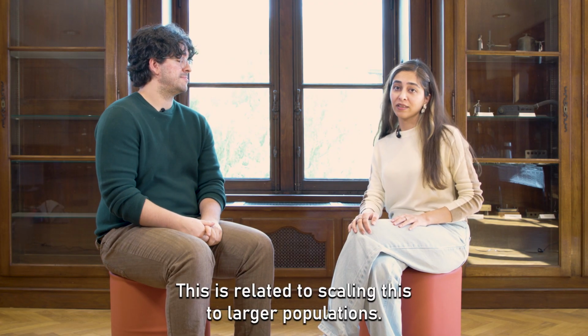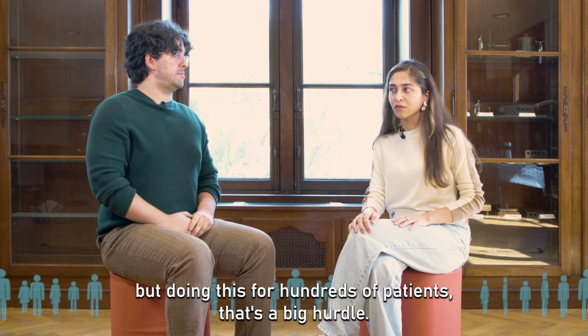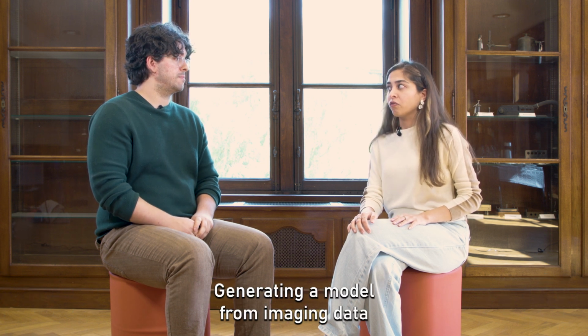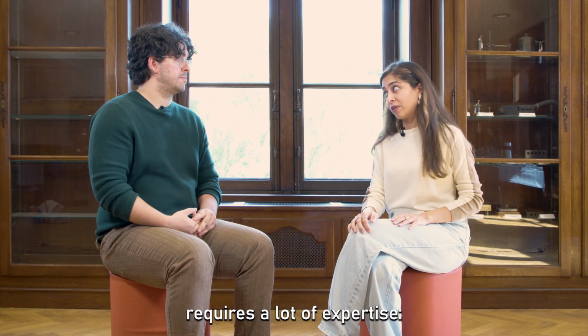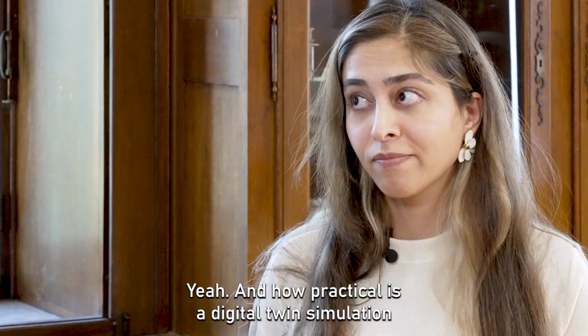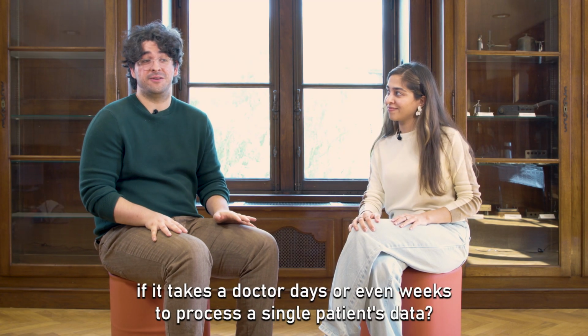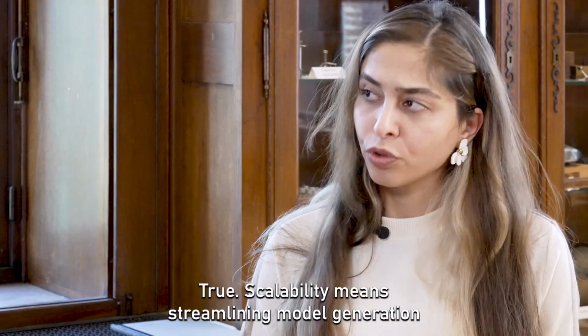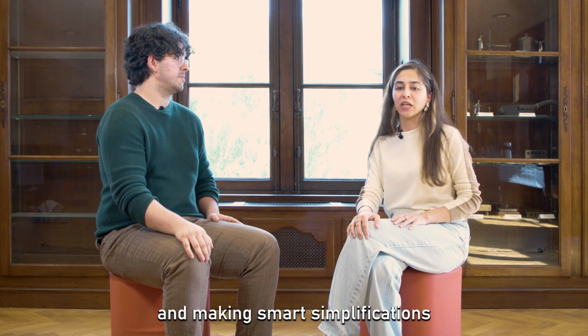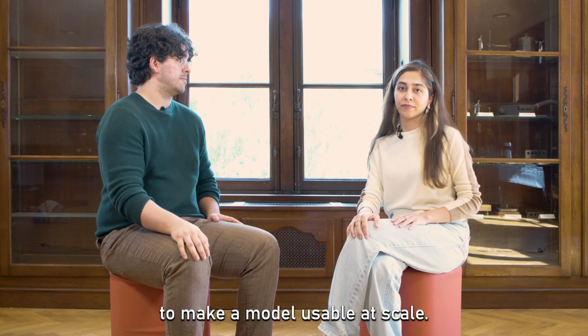This is related to scaling this to larger populations. Building one digital twin is one thing, but doing this for hundreds of patients, that's a big hurdle. Generating a model from imaging data requires a lot of expertise, from segmentation, assigning material properties, and running a process. Yeah, and how practical is a digital twin simulation if it takes a doctor days or even weeks to process a single patient's data? True. Scalability means streamlining model generation and making smart simplifications to make our model usable at scale.